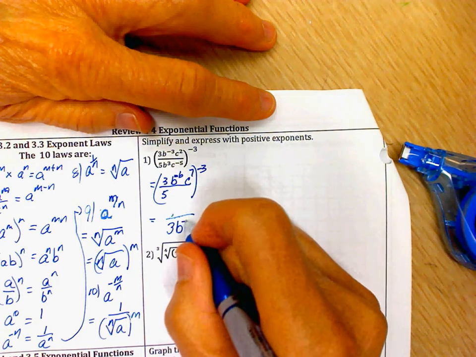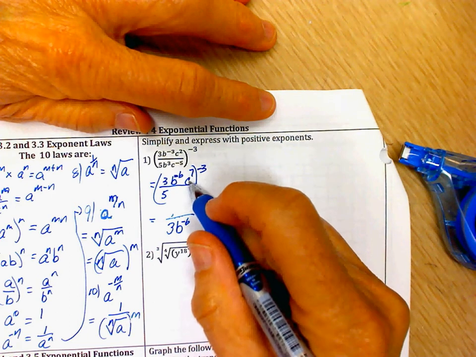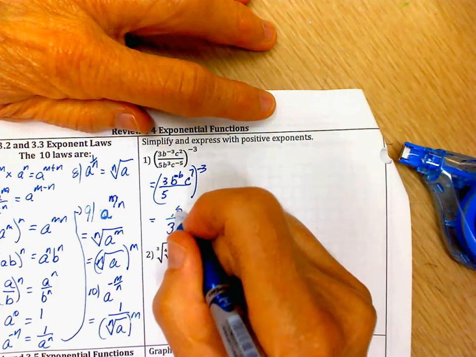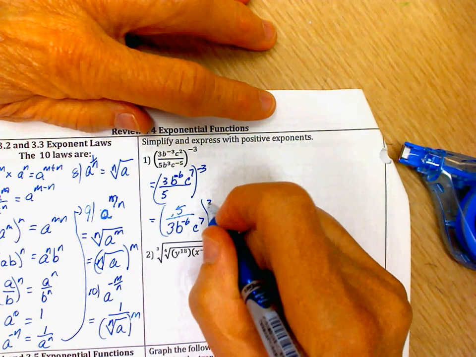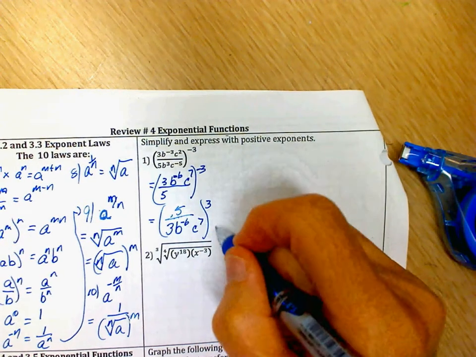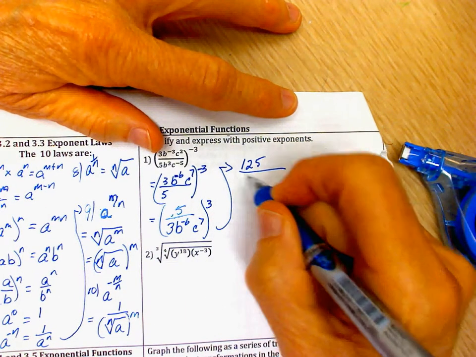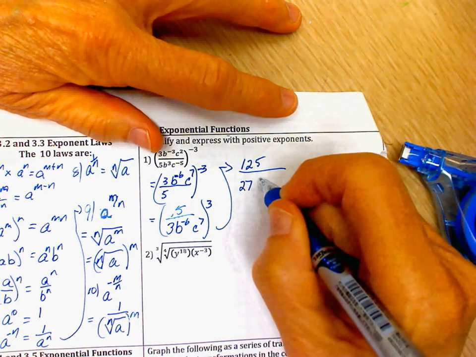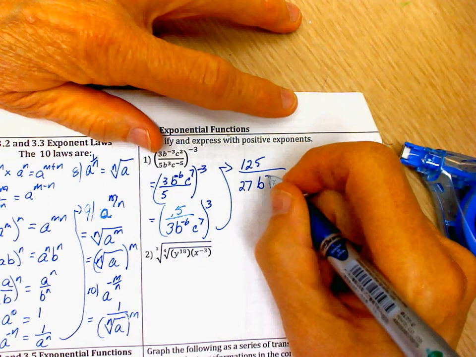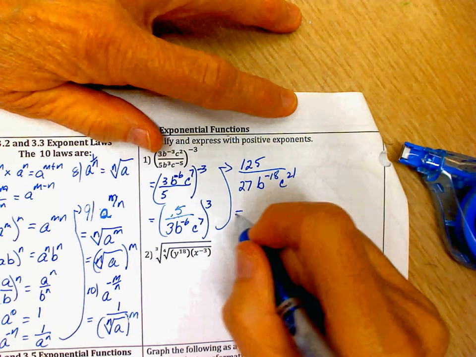b to the minus 6 and c to the 7, and that 5 would go on top, so that would make it a positive 3. So 5 to the exponent 3 is 125. 3 to the exponent 3 is 27. This is b. Negative 6 times negative 3 is negative 18. 7 times 3 is 21.